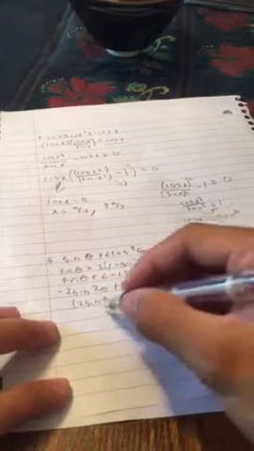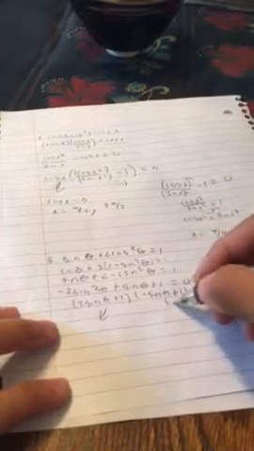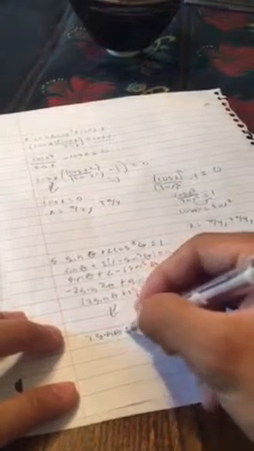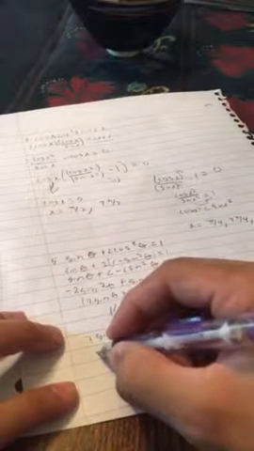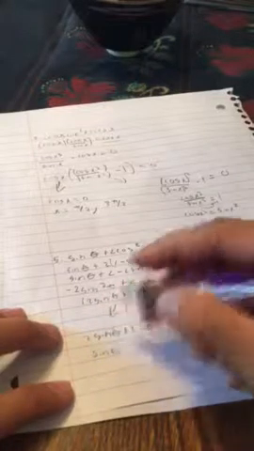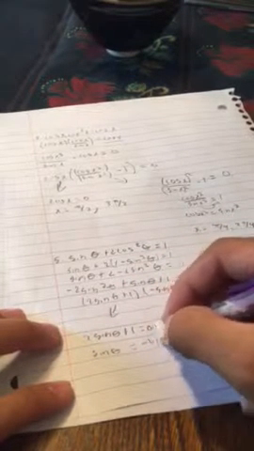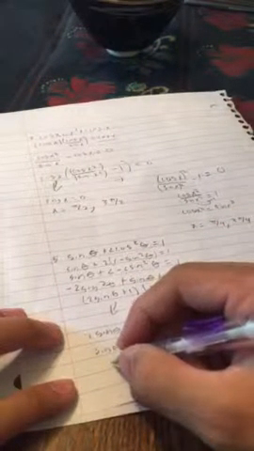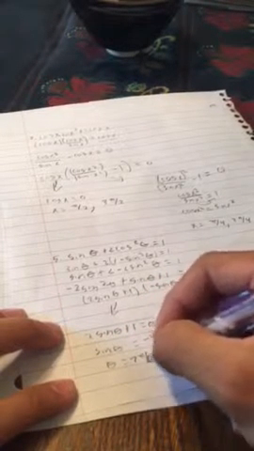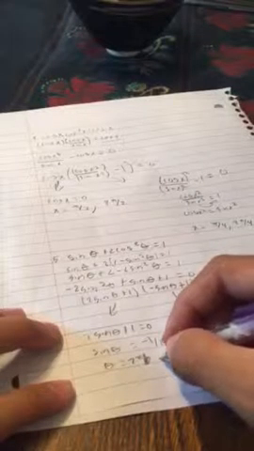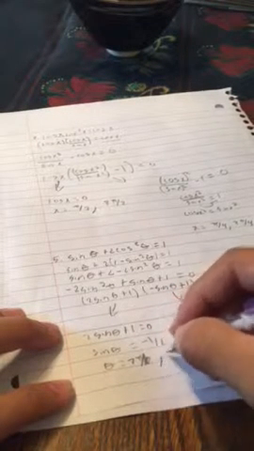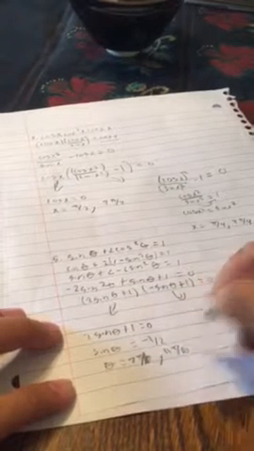Then I'm just going to bring these down and do 2 sine theta plus 1 equals 0, which means sine theta equals negative 1/2 after moving the 1 and dividing by 2. Using the unit circle, sine is negative in quadrants 3 and 4, so it's 7 pi over 6, and then 11 pi over 6.